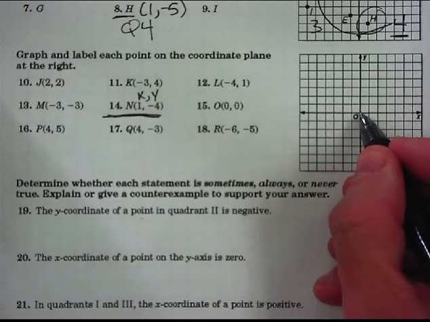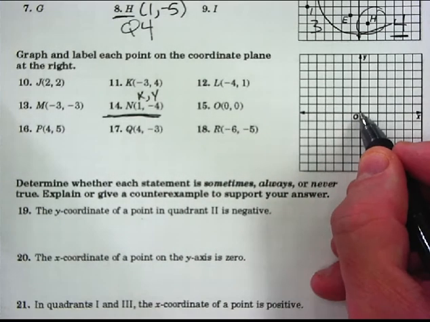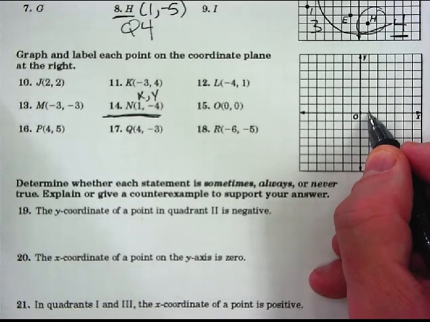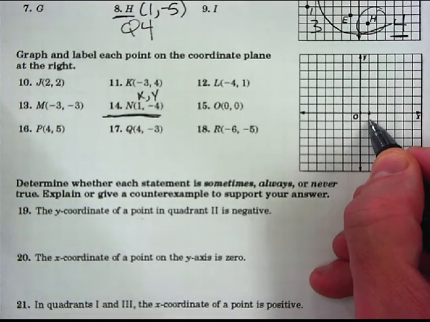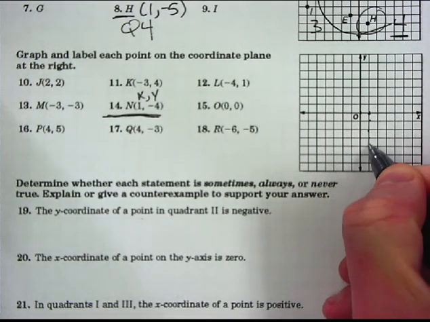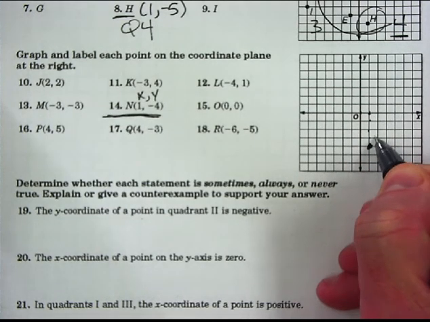So again, we start at the origin. X is positive 1, I go 1 to the right. Y is negative 4, so I go 4 down. 1, 2, 3, 4. And let's plot that point and label it point N.